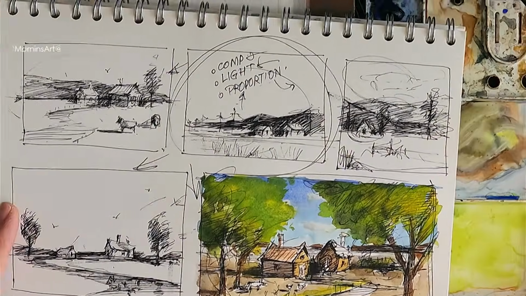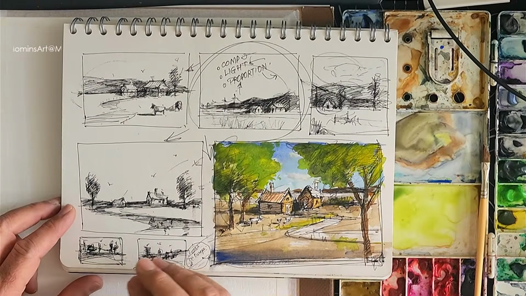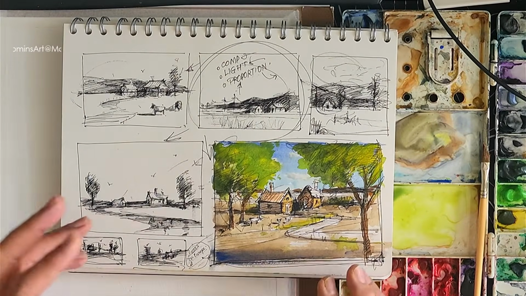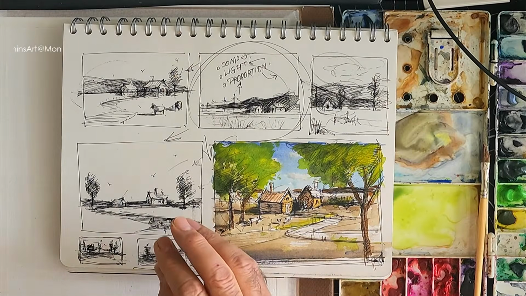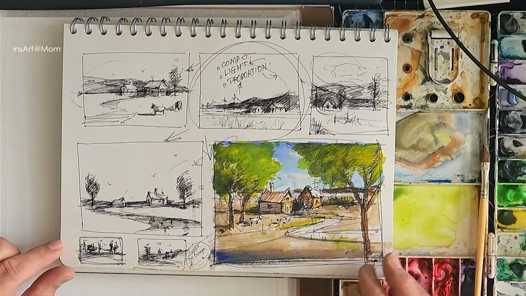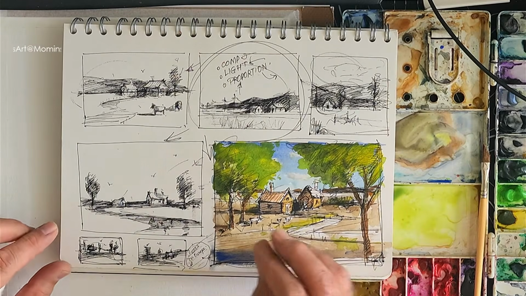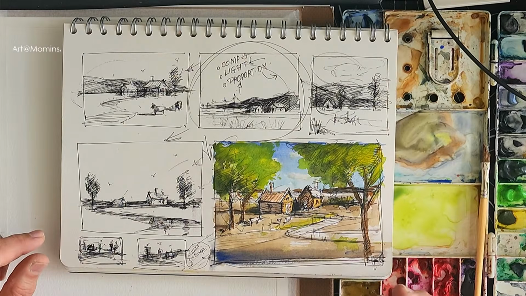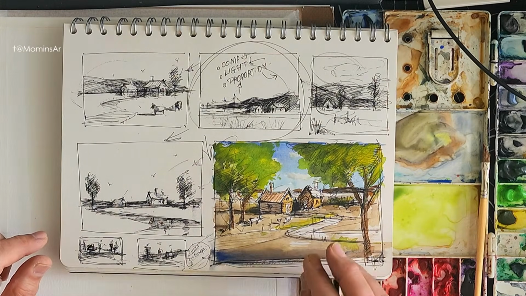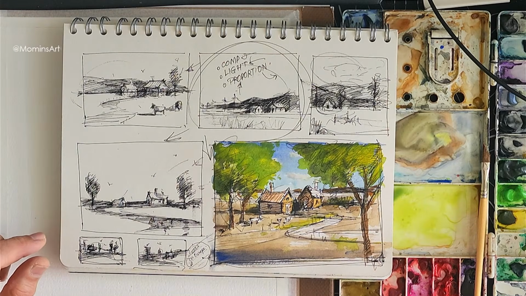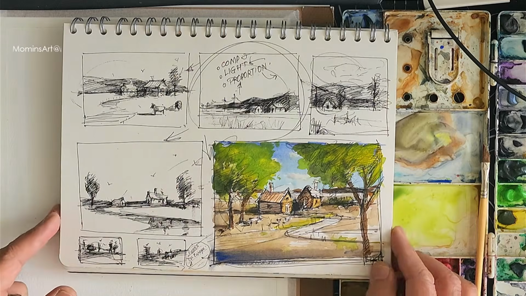So you go with multiple thumbnails. If you have time and you don't need to do it on location, when you are home or in a plane or somewhere that you have nothing to do, then you can get your travel palette and small brushes and render these paintings quickly like I did here, and make it look good.